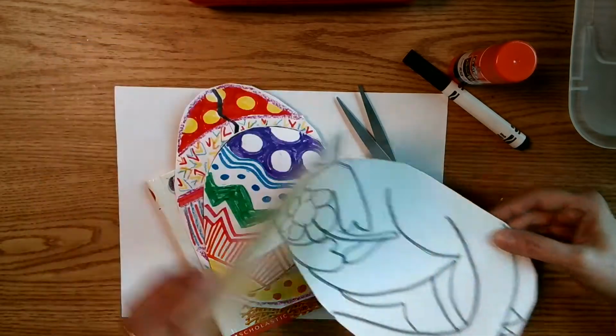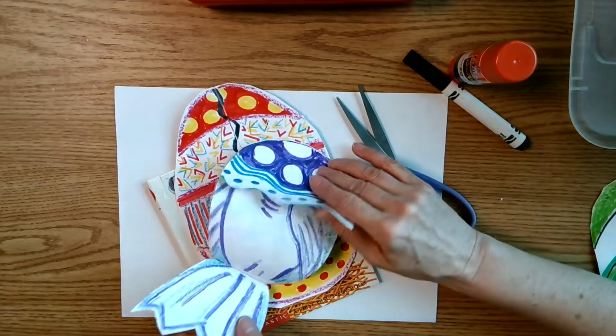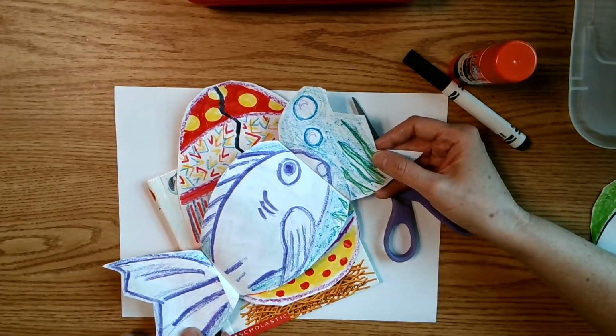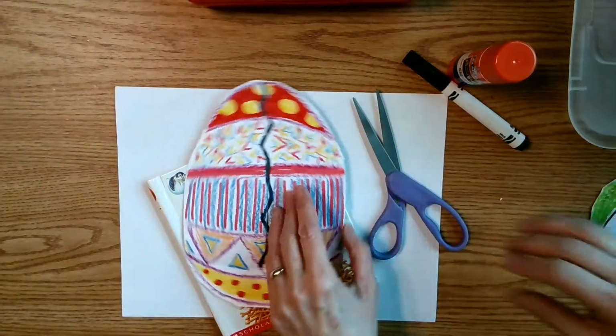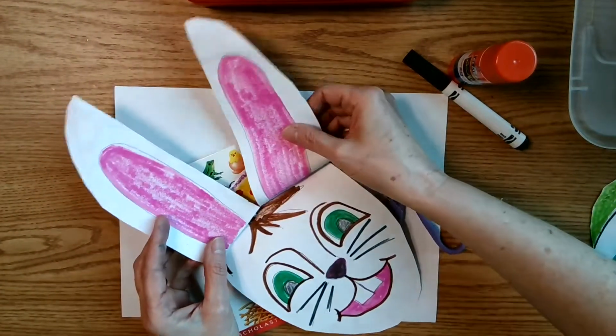Here, I've got a dinosaur inside of this one. When I open up this egg, I find a little fish. And in this one, when I open it up, let me turn it around, I've got a little rabbit coming out of the egg.